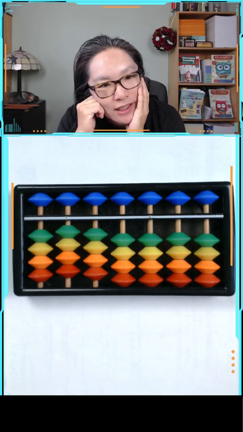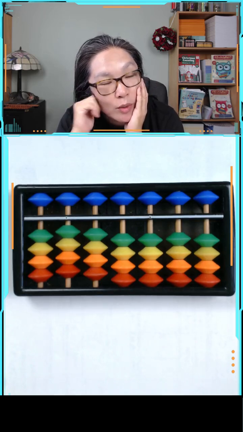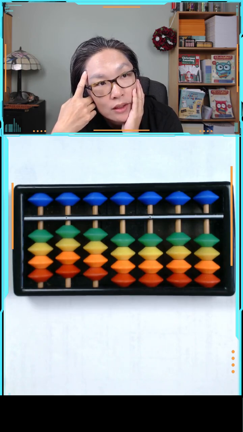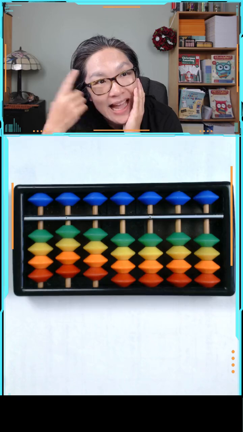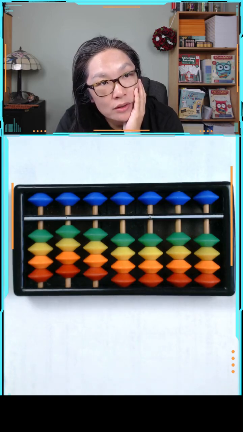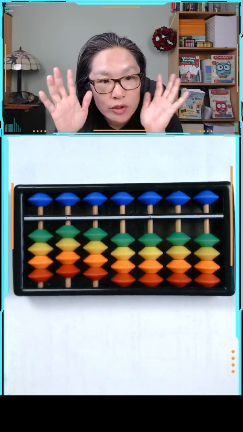Because a calculator does calculations, but you do calculations in your brain. The abacus just shows you the numbers. That's all it does. We're just visualizing your numbers.